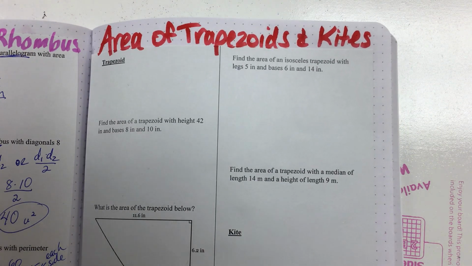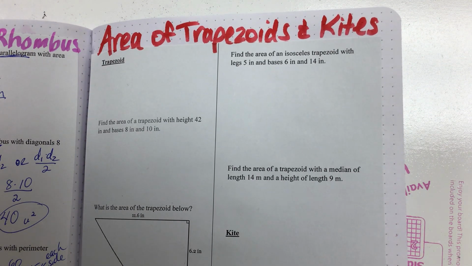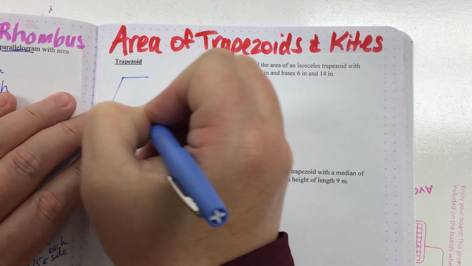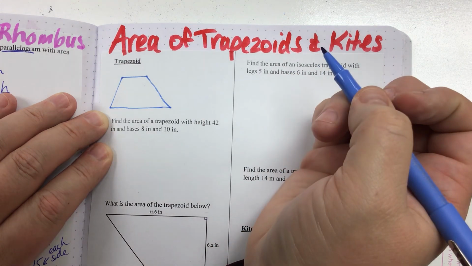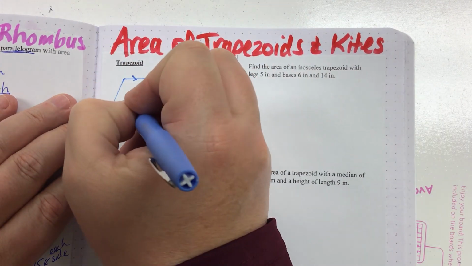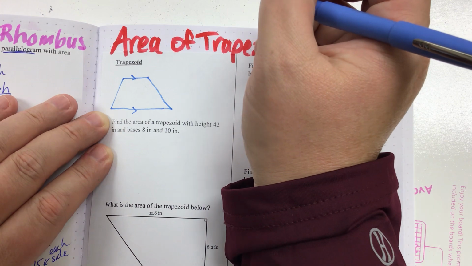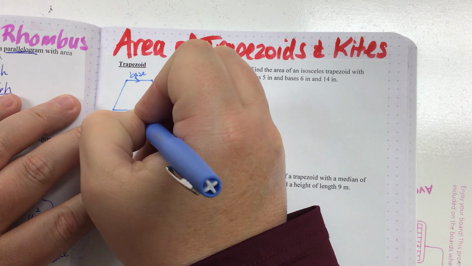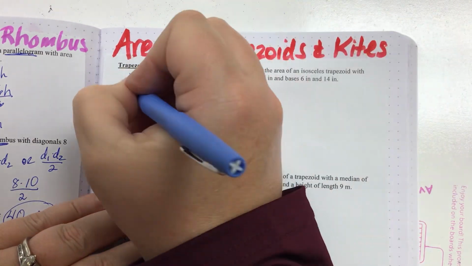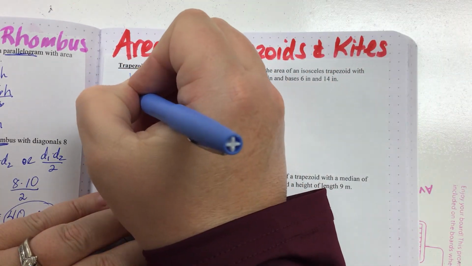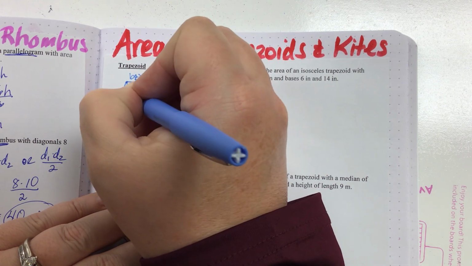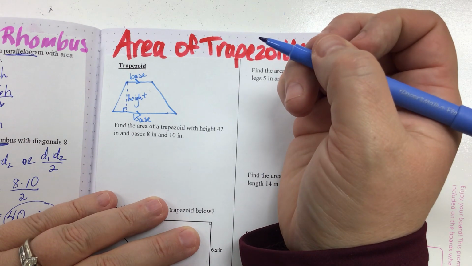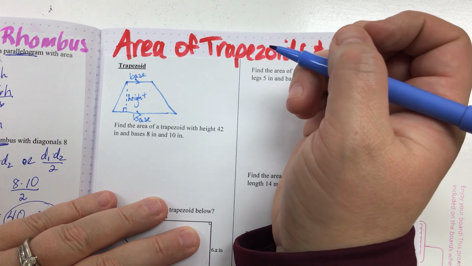So starting off with a trapezoid. If you remember back from first semester what it looks like, we could draw a picture, something like this. Remember, in a trapezoid, you have one pair of opposite sides that are parallel. Those are your bases. They are different lengths. They are never going to be the same length. And the height is going to be a perpendicular segment that goes from one base to the other. So there are two formulas we could possibly use for the area of a trapezoid.